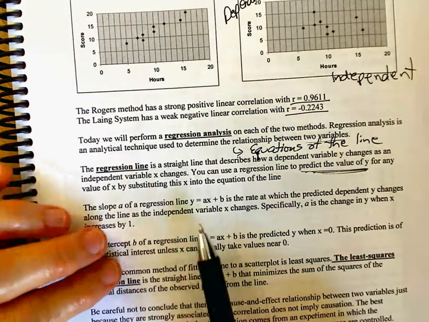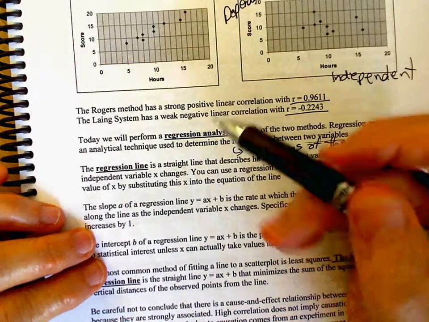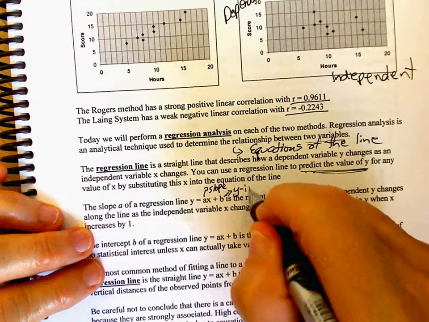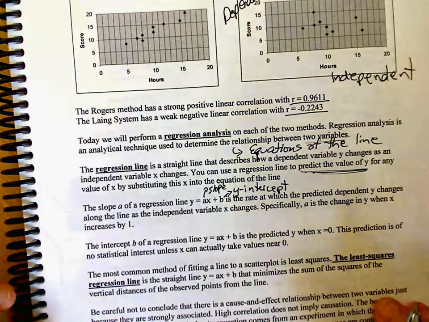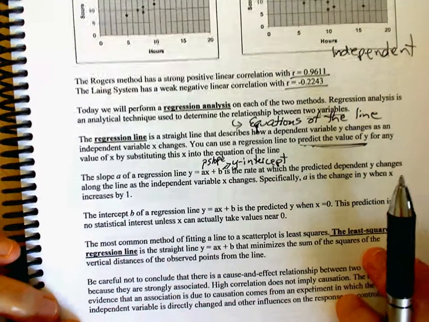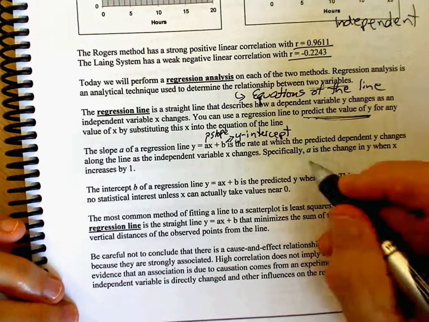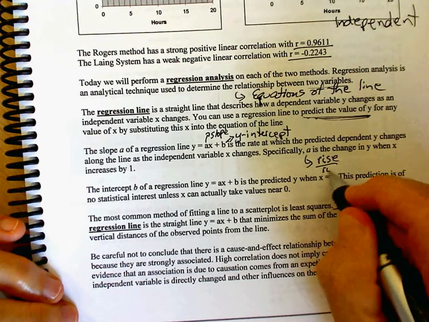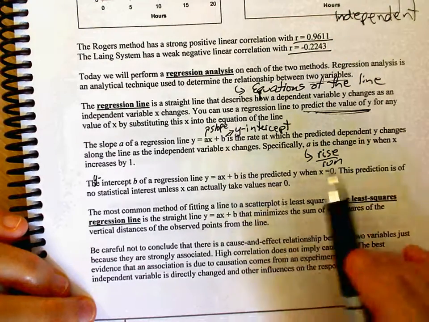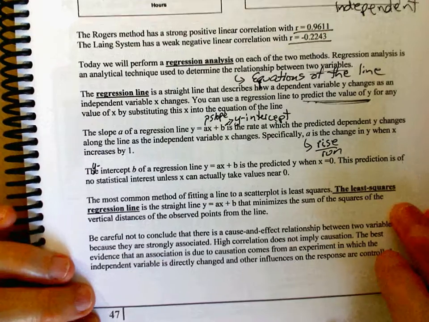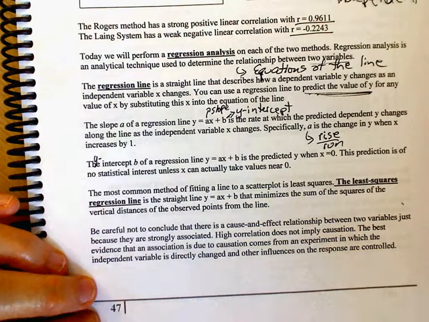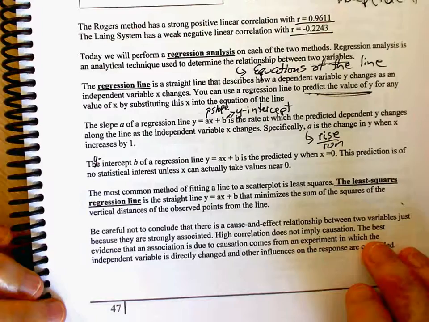Now, when we have a bunch of points and we want to find the equation of the line, the symbol for the slope is A. That's our slope, and that's our y-intercept. A is the change in y when x increases by 1, or the slope, rise over run, just like you learned before. The y-intercept, B, of a regression line is the predicted y value when x equals 0. This is only a good prediction if your independent variable can take on the value 0.